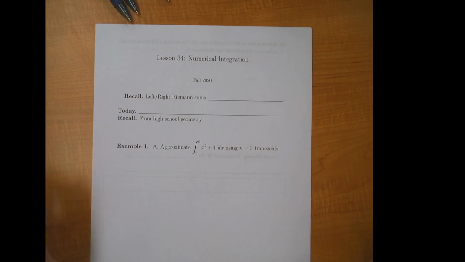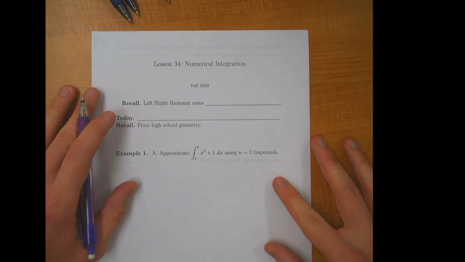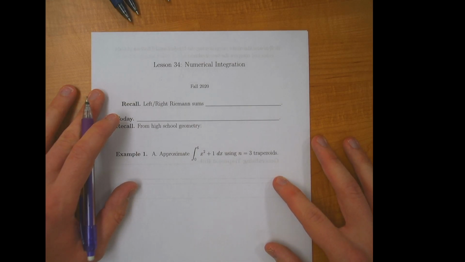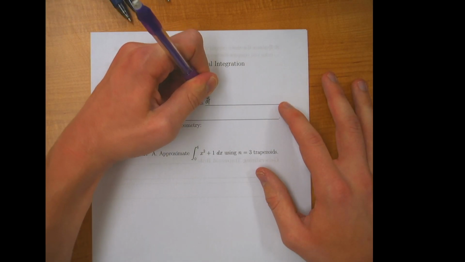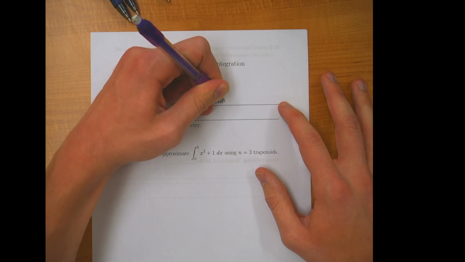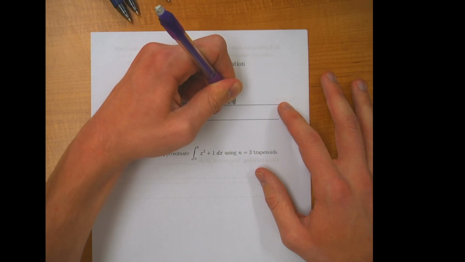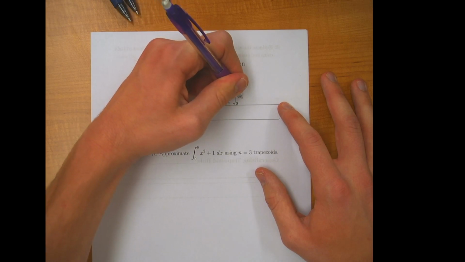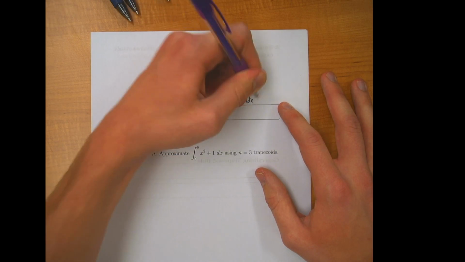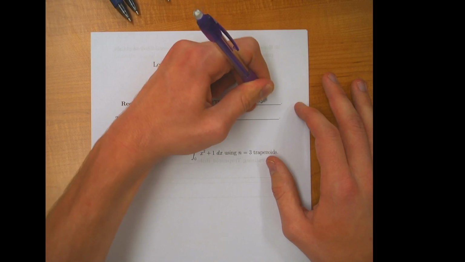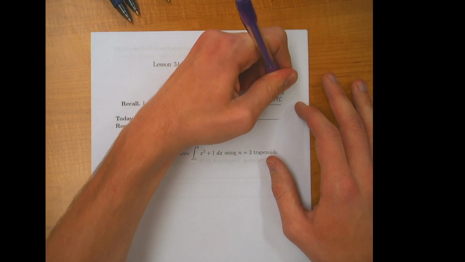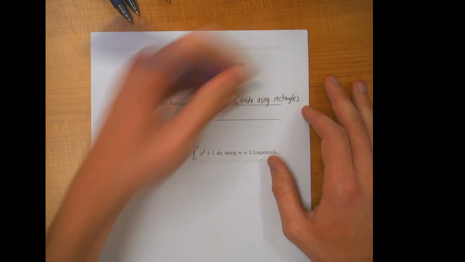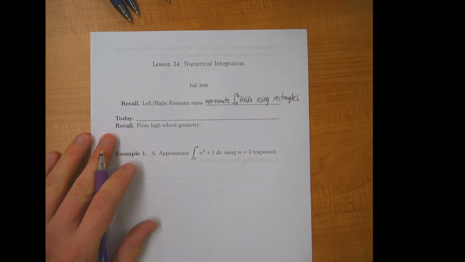Other than that, let's go ahead and talk about some numerical integration. Recall from lesson 29 that left and right Riemann sums are used to approximate the definite integral from a to b of f of x dx. The idea behind this is that we used rectangles to approximate these integrals. That's the idea behind Riemann sums that we've already seen before.